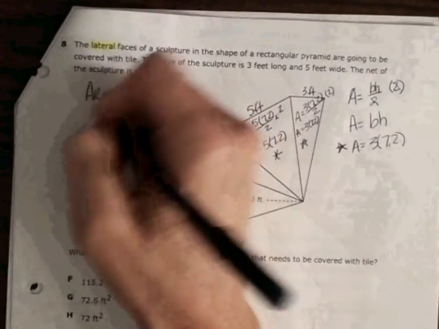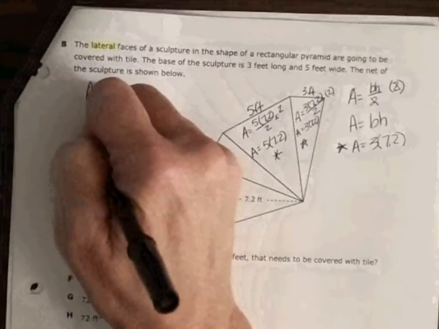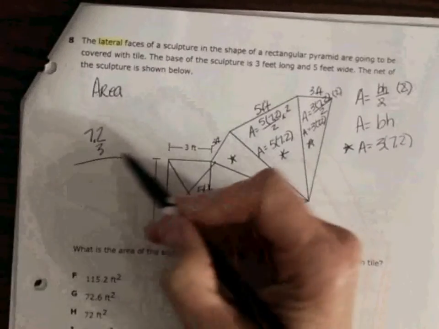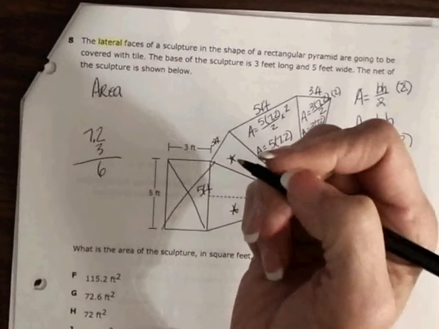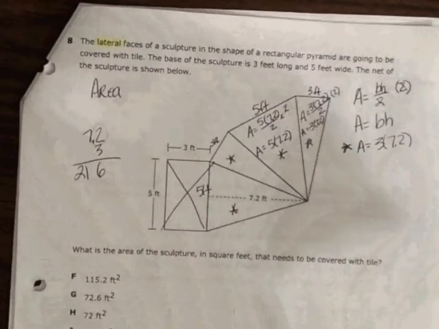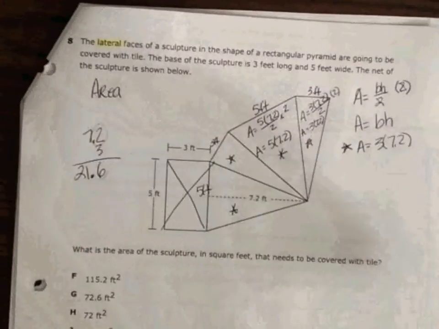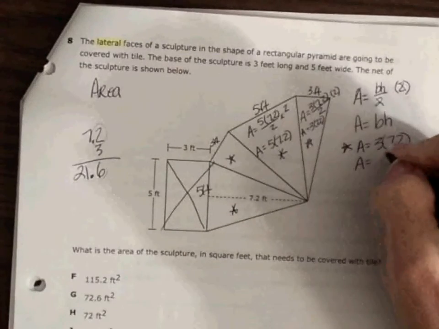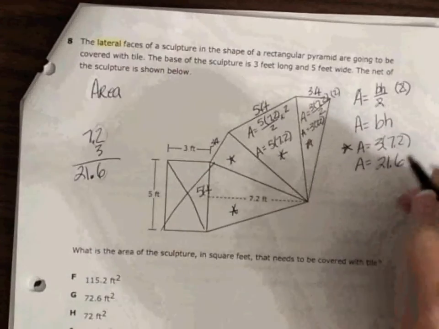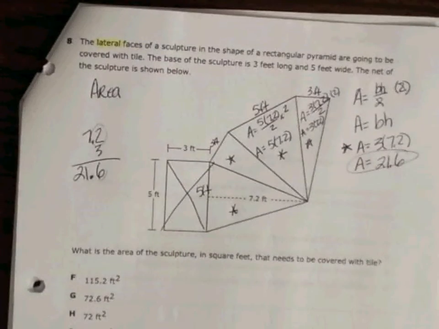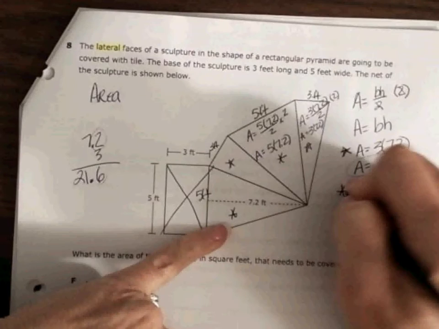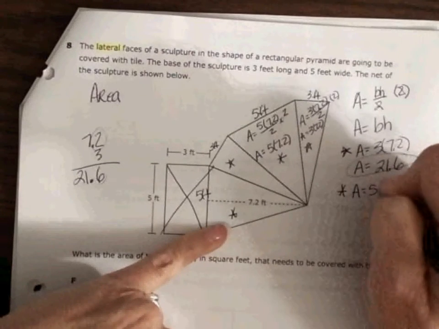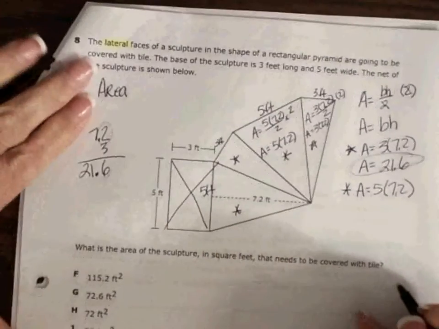3 times 7.2. Remember, get your game plan, but then do your work elsewhere. So I'm going to go over here, 7.2 times 3. 3 times 2 is 6. 3 times 7 is 21. I have one number behind a decimal, so I move my decimal over 1 place. So the area of my 2 small triangles is 21.6. I'm going to circle that because I need to add that number later to the area of my other 2 triangles.